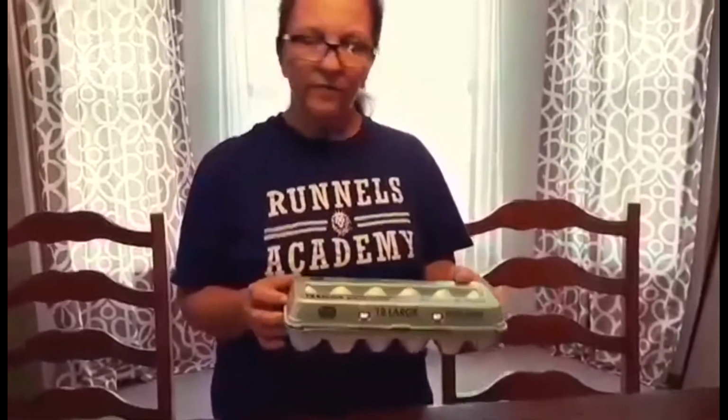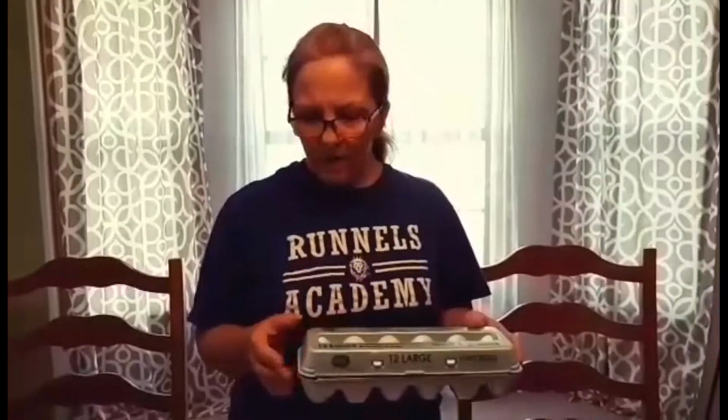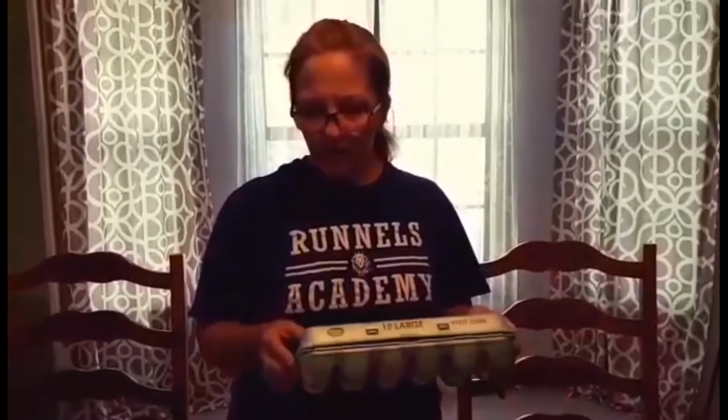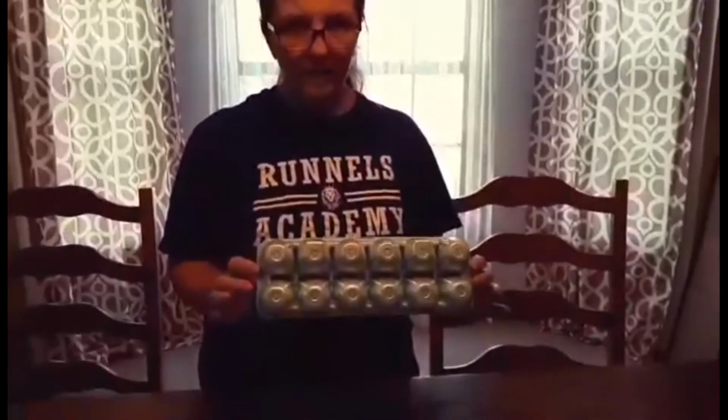And where might we find eggs in our grocery stores? Usually, it's going to be in the dairy section, and that's where it's going to be by the milk or by the butter. So how many eggs do you think would be in a carton like this?